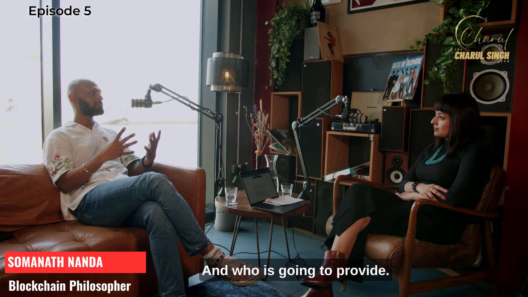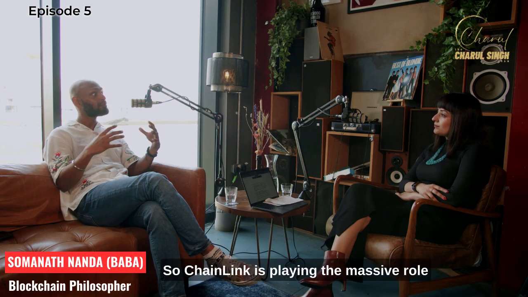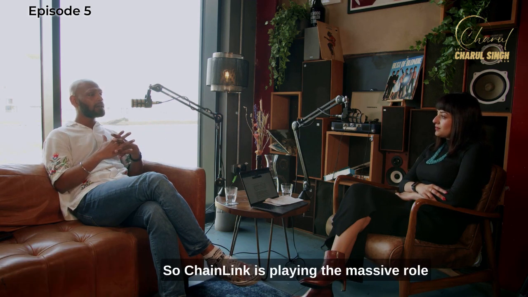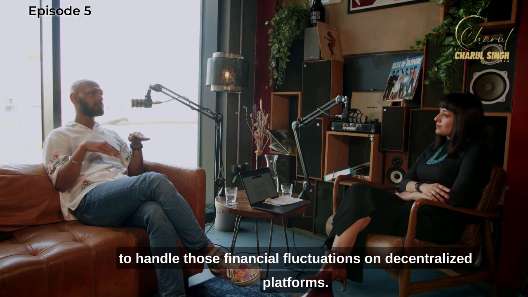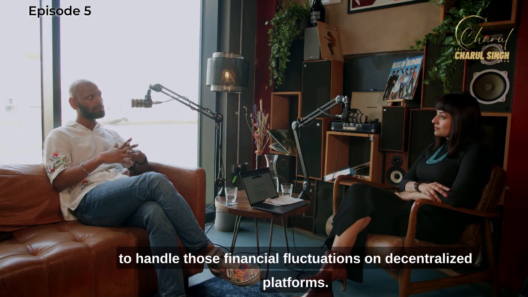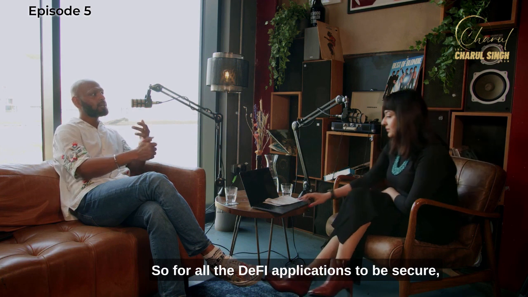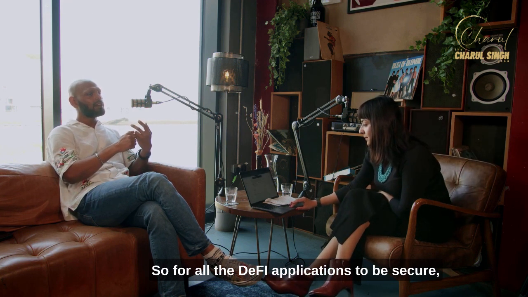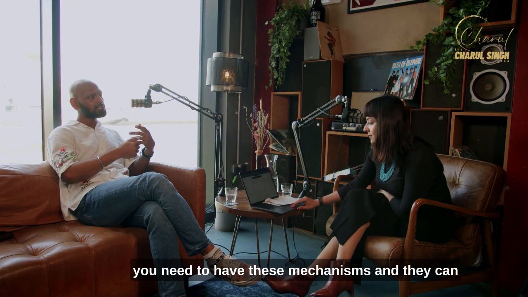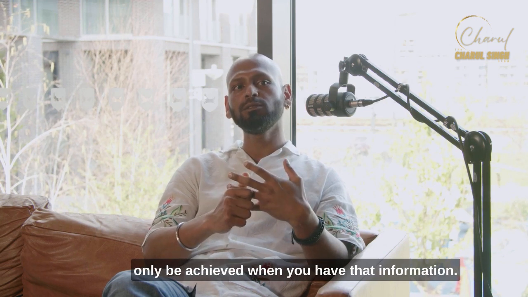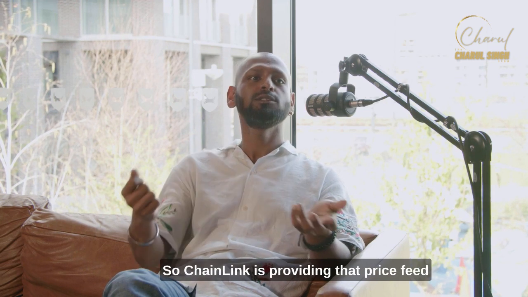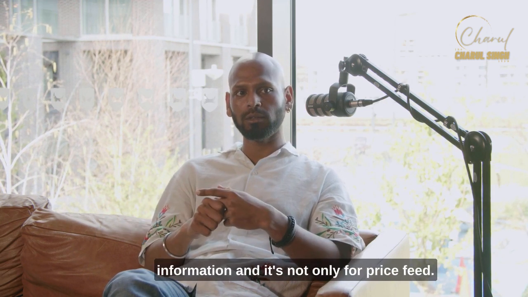And who is going to provide? So Chainlink is playing a massive role to handle those financial fluctuations on decentralized platforms. For all the DeFi applications to be secure, you need to have these mechanisms, and they can only be achieved when you have that information. So Chainlink is providing that price feed information.